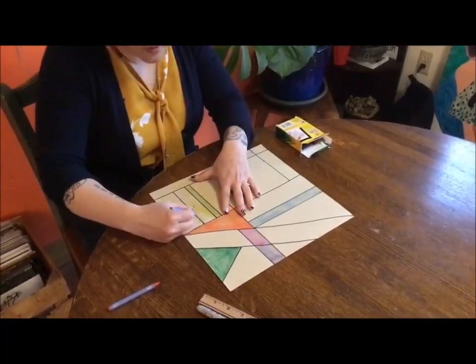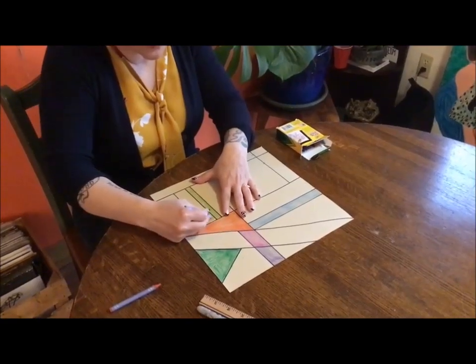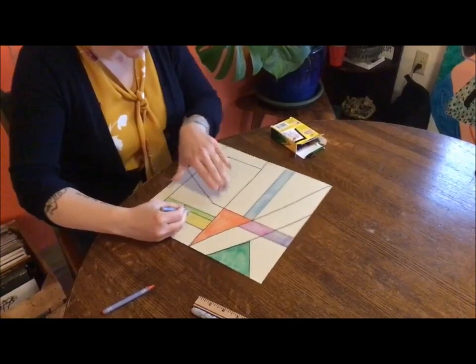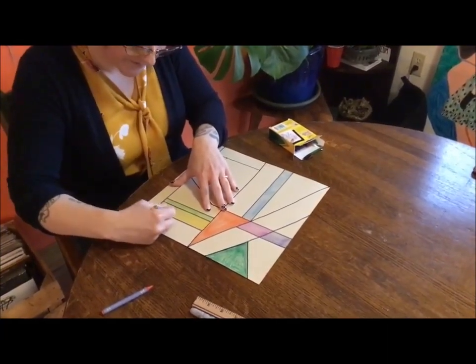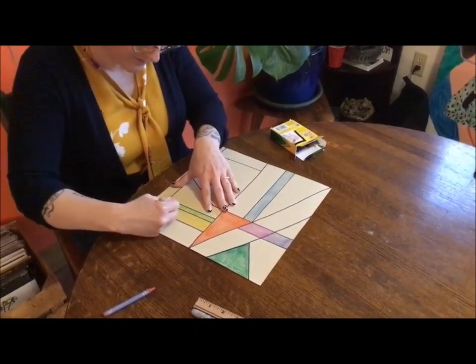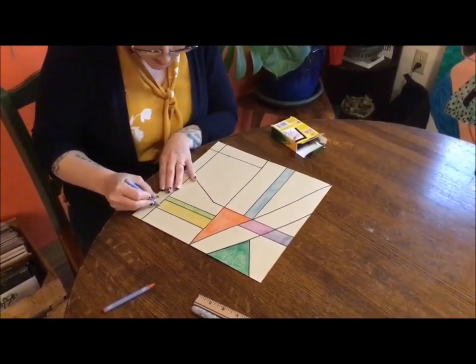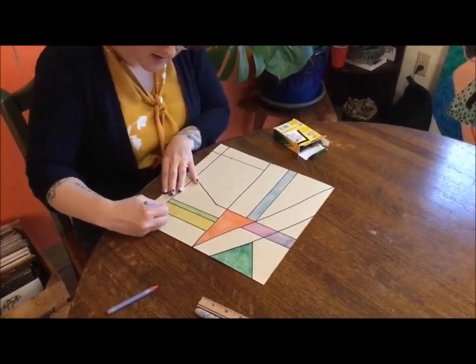What are you doing for your project? Comment below and let me know what colors you're using, and if you chose any specific colors or if you're just choosing colors at random like me. Have you ever seen a piece of abstract art? What did it look like? Have you ever made a piece of abstract art before?